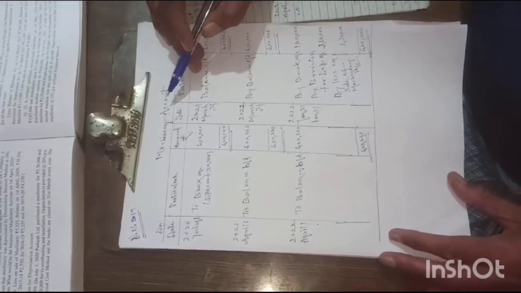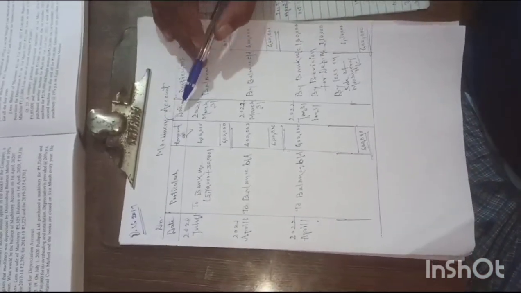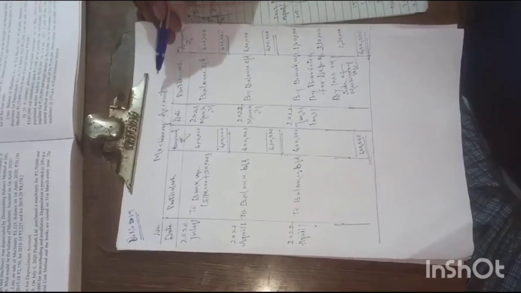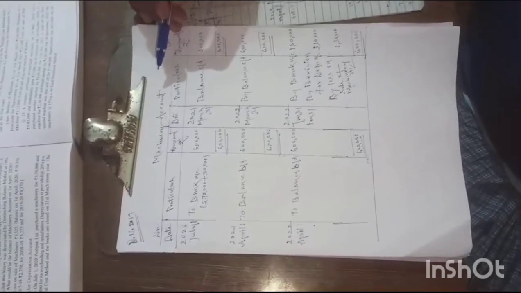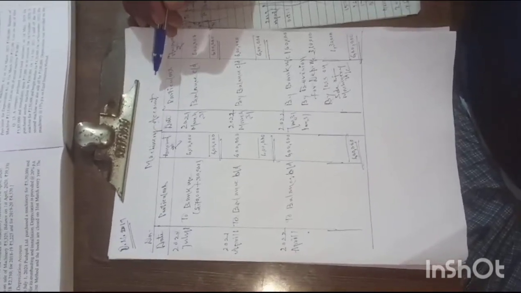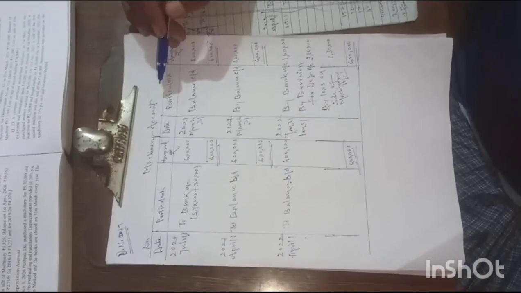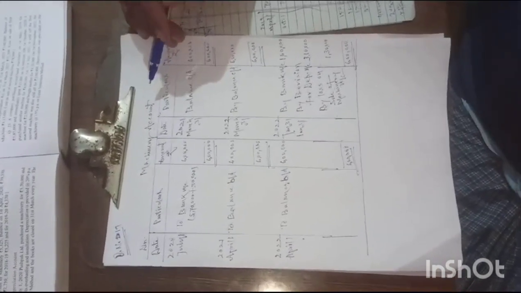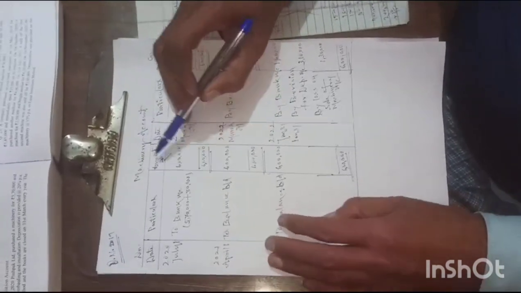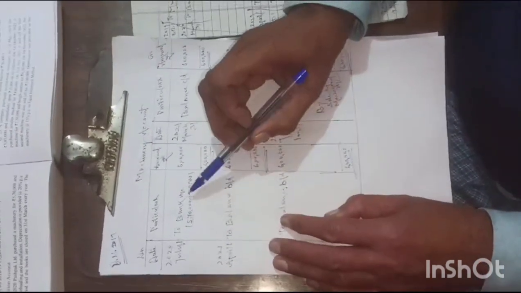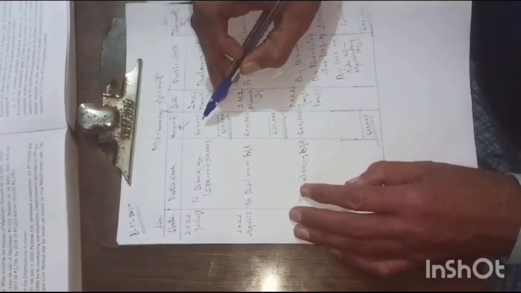Now see the machinery account. I am going to prepare the machinery account. First of all, July 1st, 2020, the machinery was purchased for rupees 5,70,000 and spent rupees 30,000 on its overhauling and installation. The entry is machinery account debit to bank account. Machinery is debited, so in the debit side we write to bank account 6 lakh.